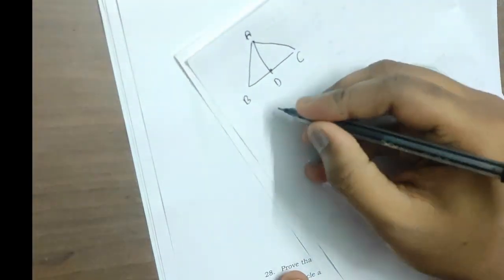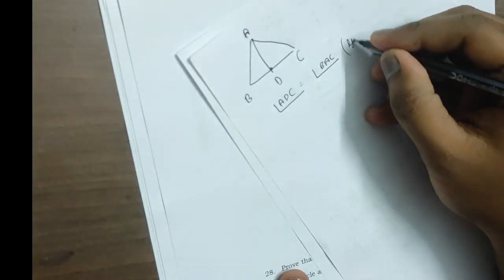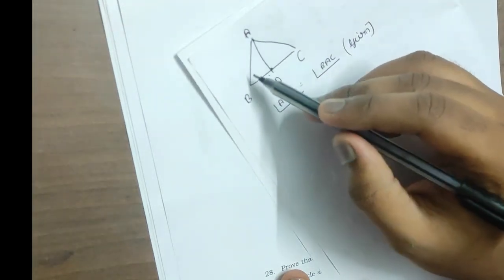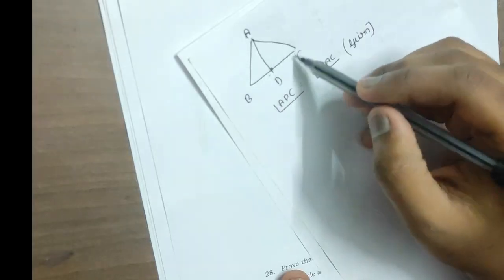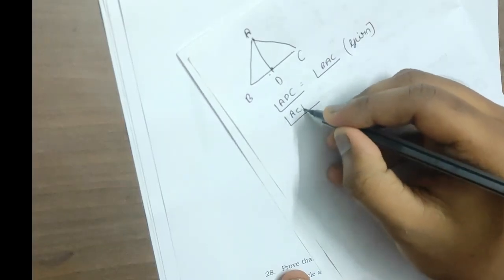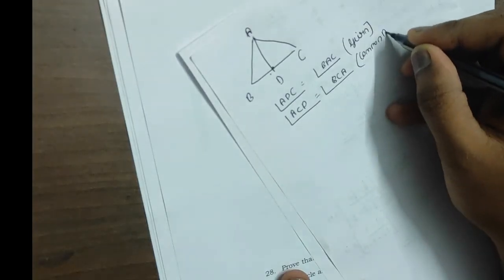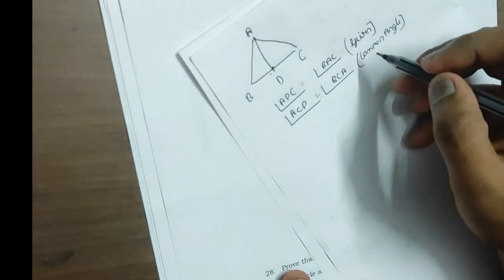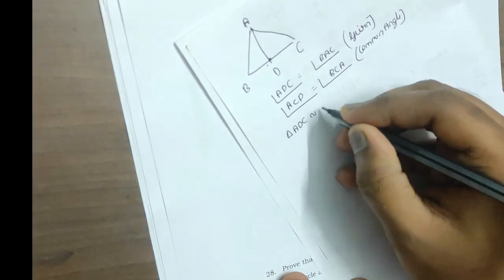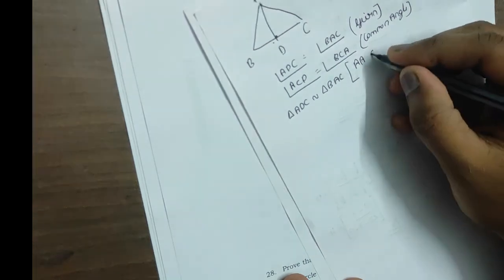First, initially what they have given us, angle ADC is equal to angle BAC. That is given. Angle ACD is equal to angle BCA. By comparing these two triangles, you see that C is a common angle. So we can write that angle ACD is equal to angle BCA. That is the common angle. So by these two angle properties, we can write directly that triangle ADC is similar to triangle BAC by the angle similarity criteria.